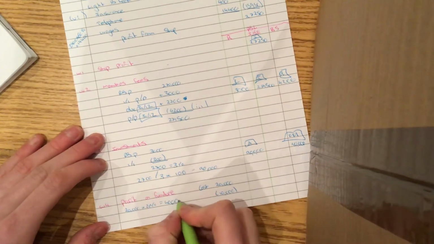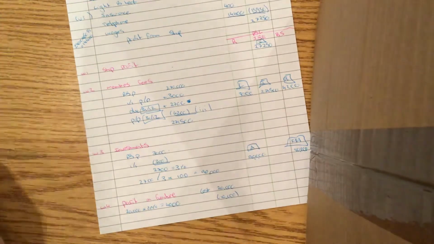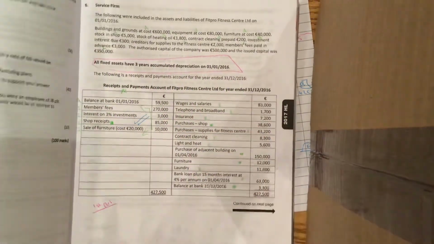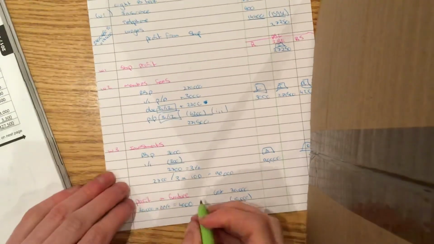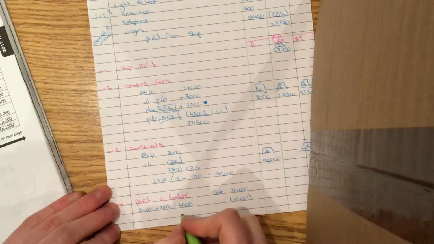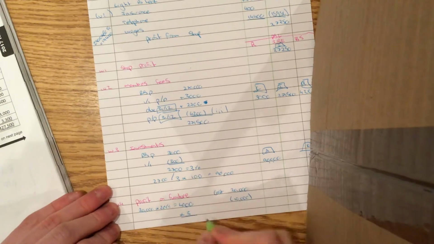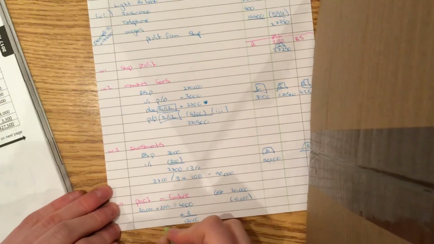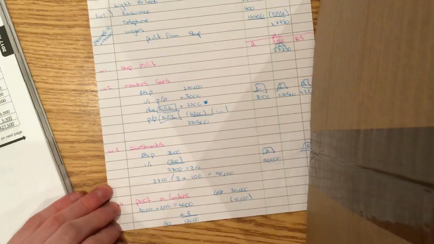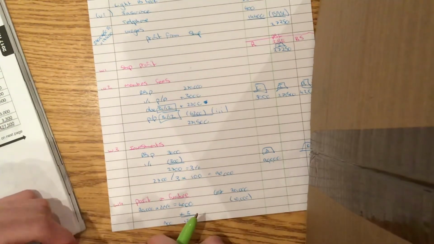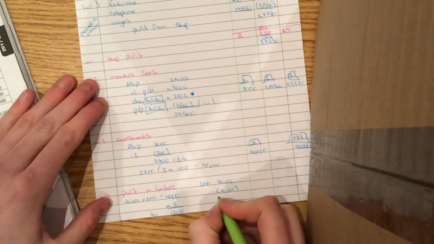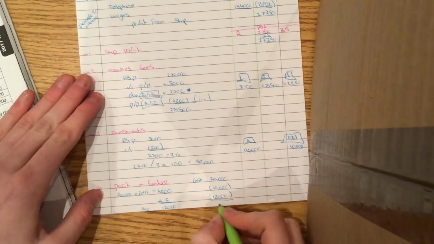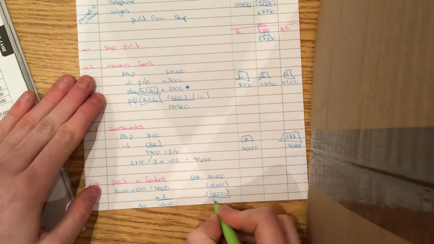Now, remember what I said? I said that all fixed assets have 3 years accumulated depreciation at the start of the year. Okay, so this represents 1 year. How many years do I have it for? 3. Okay, multiplied by 3 is 12,000 euros. That's my total accumulated depreciation on that asset. Right, so over the 3 years, that's how much it depreciated by. So I want to take that away from my cost to see if we made a profit or a loss. And it's a profit of 2,000 euros.